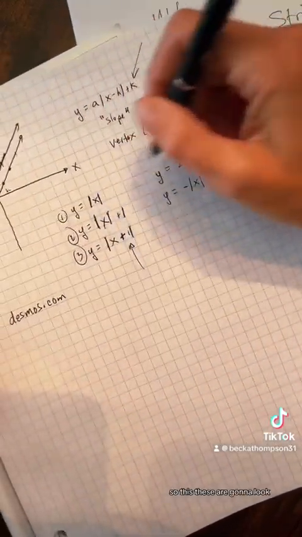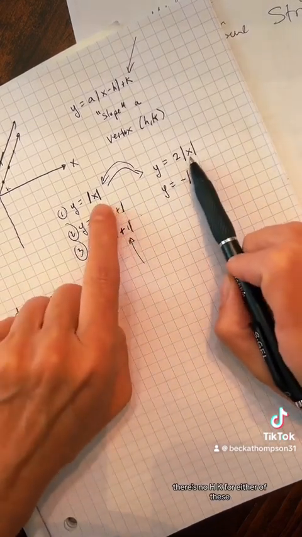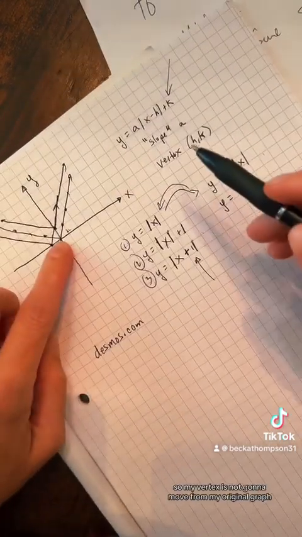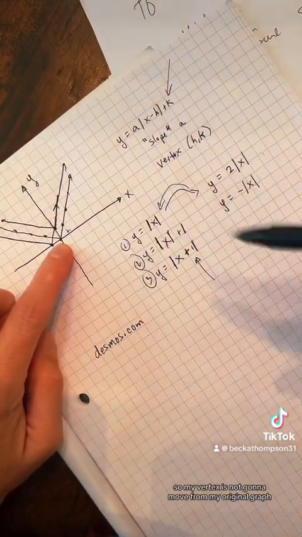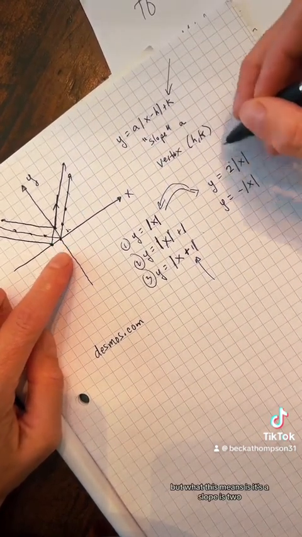2x. So these are going to look like this, right? There's no h, k for either of these. So my vertex is not going to move from my original graph. I wonder if I have a different color. I don't. But what this means is that the slope is 2.